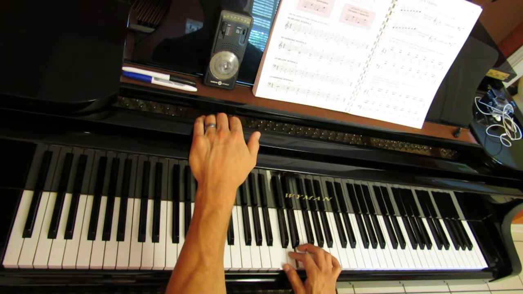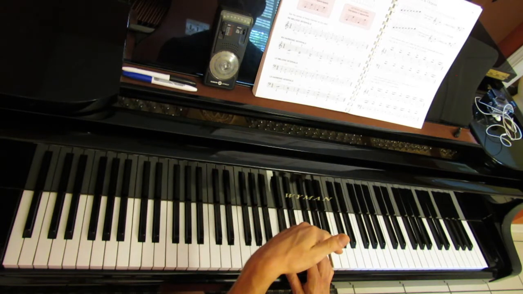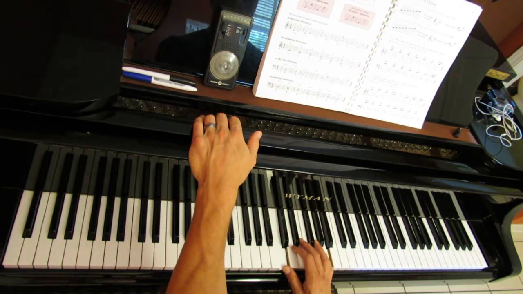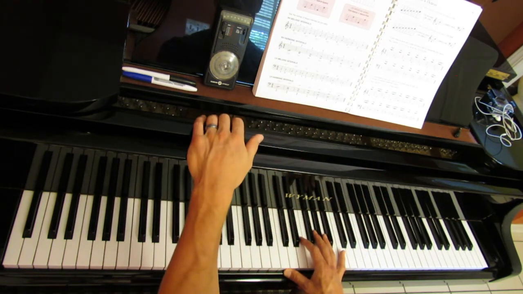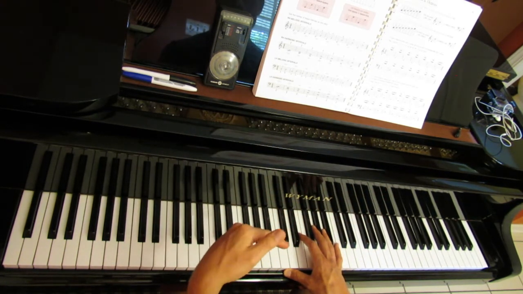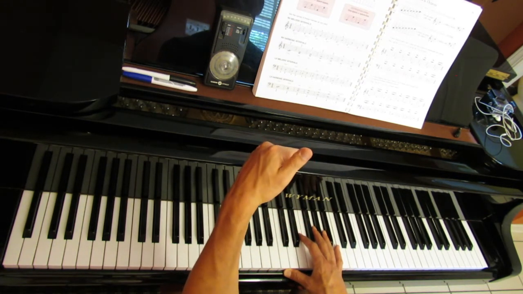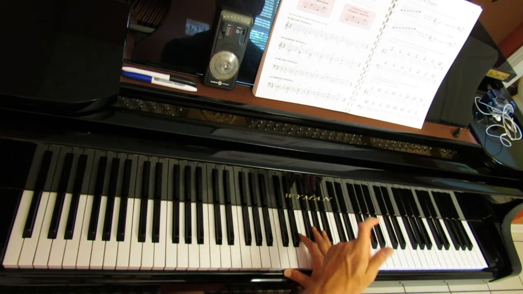So our seconds, fourths, sixths are all going to be from a line to a space note or from a space to a line note. And our odd numbers, our third, fifth, are going to be from a line to a line or from a space to a space. So what that means is the lower note will be on a line, the higher note will be on a space for even numbered intervals. And for odd numbered intervals, both notes will be on a line or both notes will be on a space.